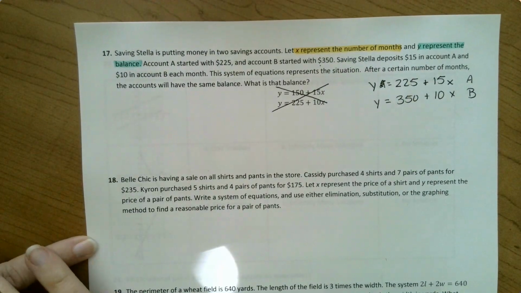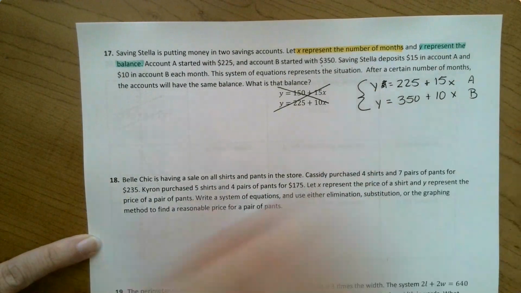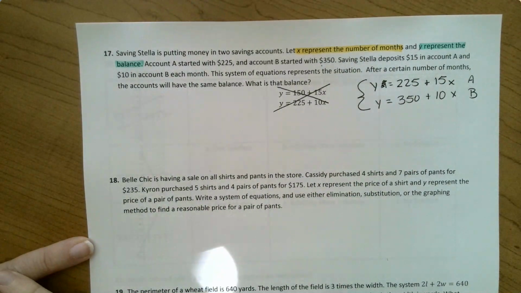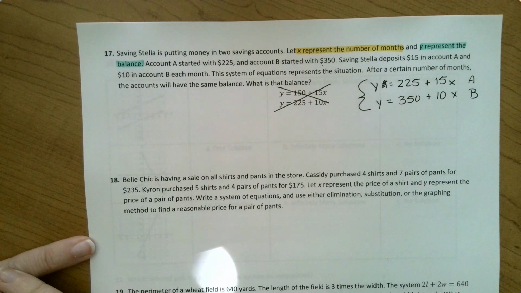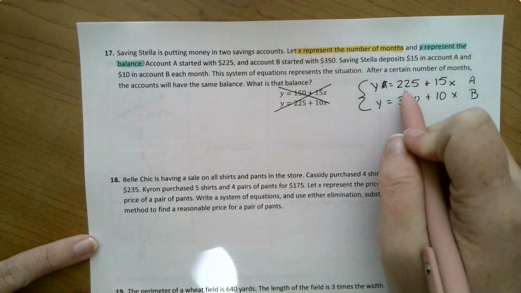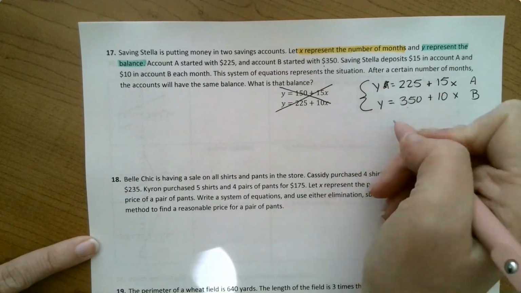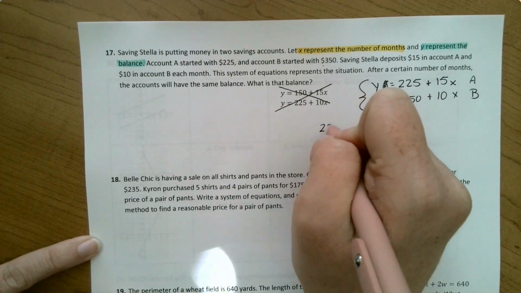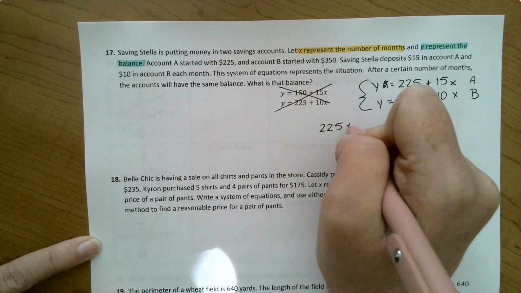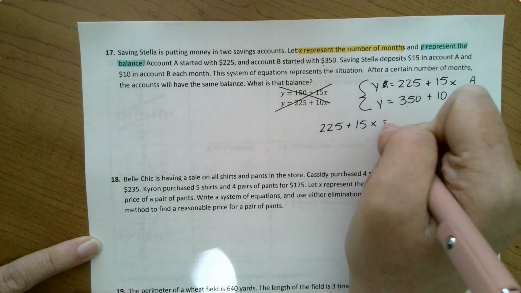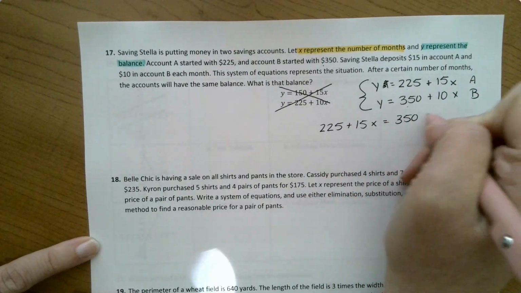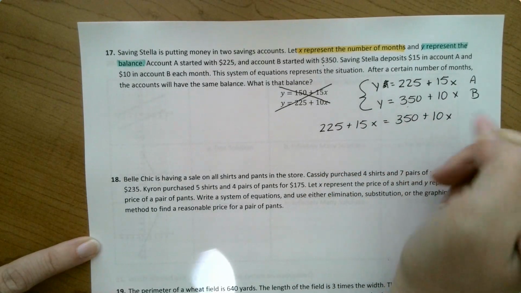Okay, here's the system. After a certain number of months, the accounts will have the same balance. What is that balance? So we're going to set these two equal to each other because they're both equal to Y. We have 225 plus 15x equals 350 plus 10x.